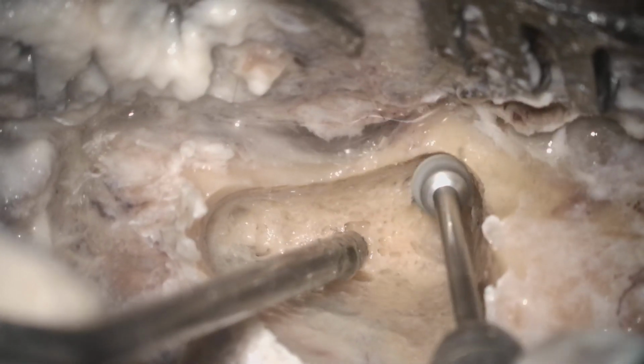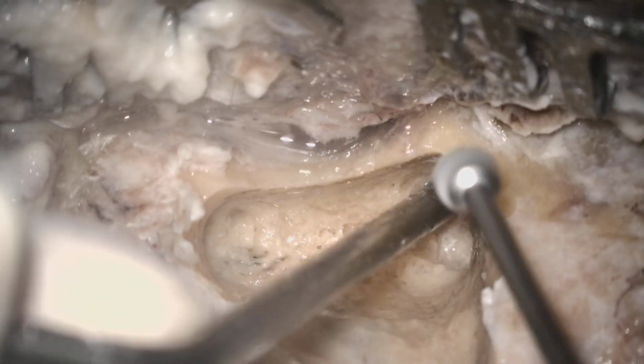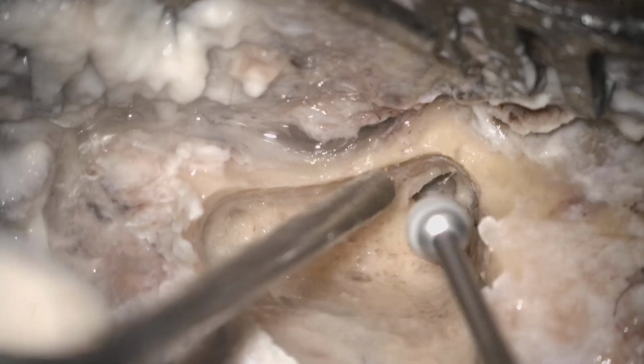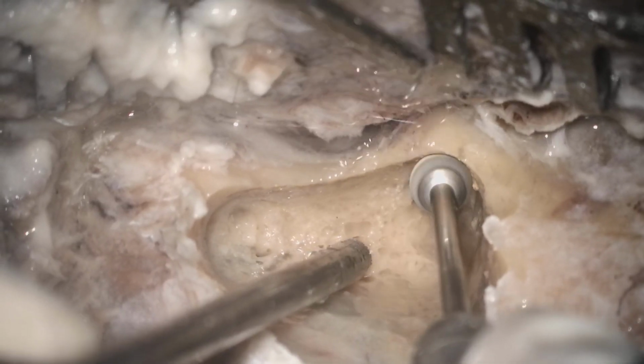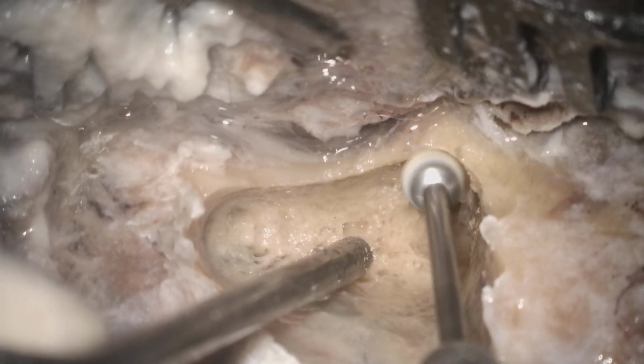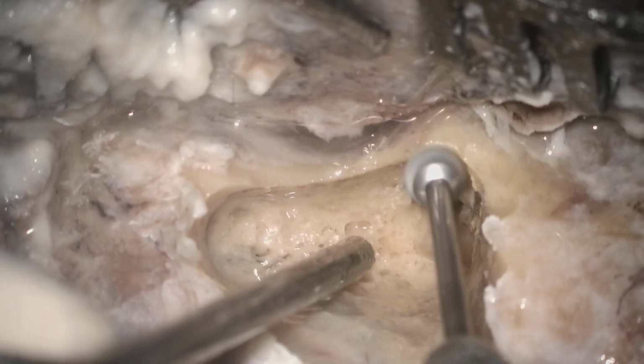It will not hit any important landmark medially, because all the landmarks are in the medial part. So you start in the medial part and come slowly to the lateral direction like that. Give water continuously. Okay, like that.